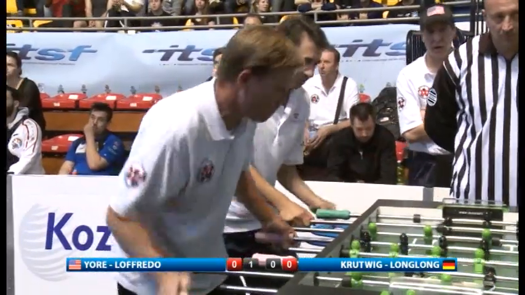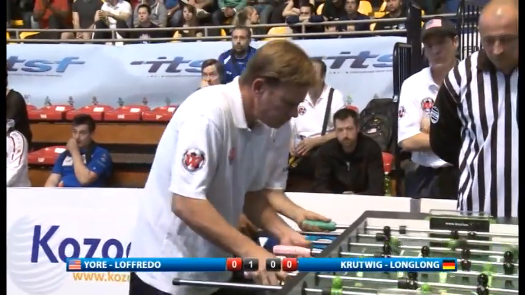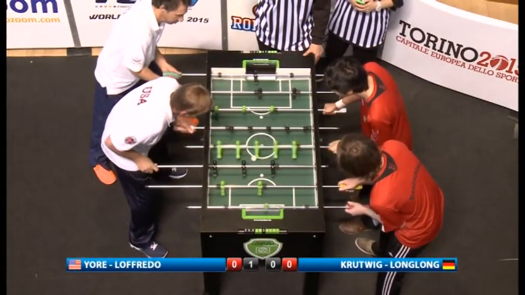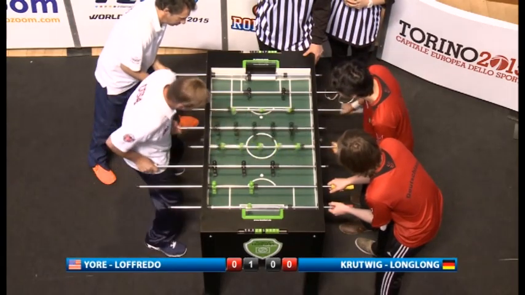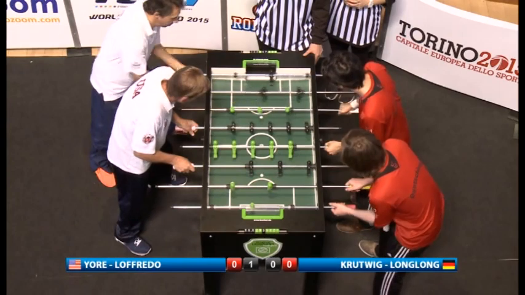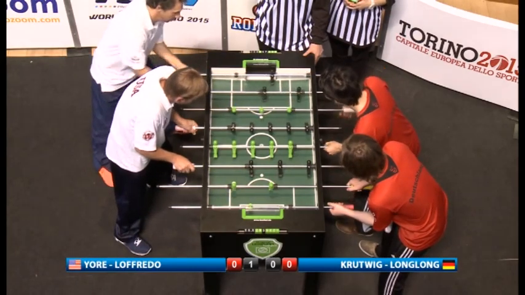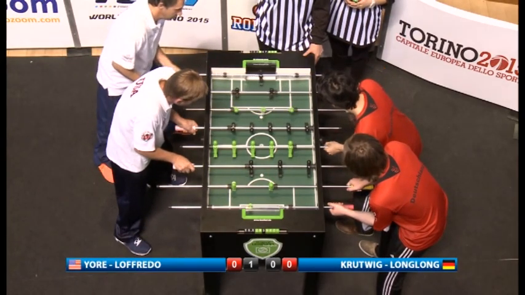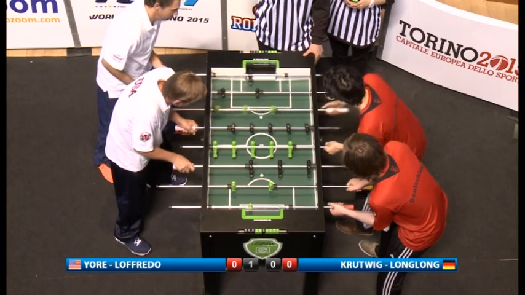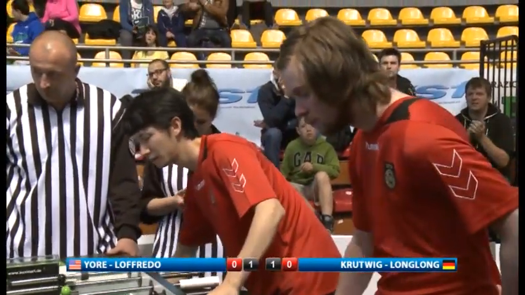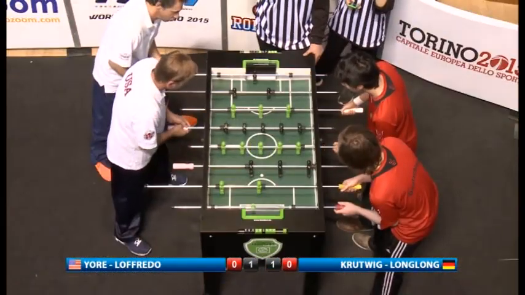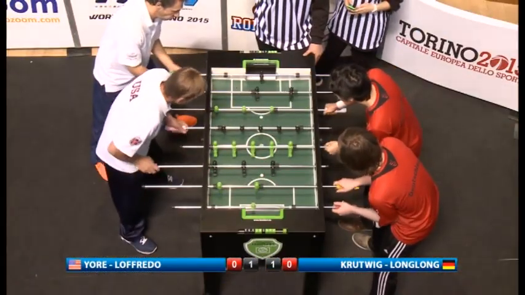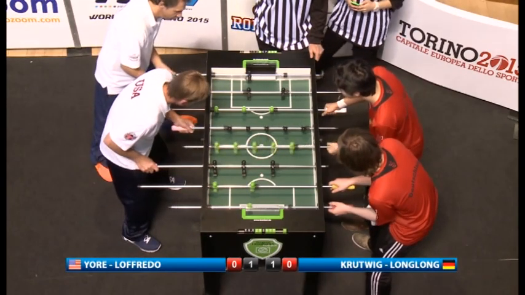Basically, it's the first team to win 7 games as Yor gets the scoring underway. So right now we're at 4-4. And the first team to win 7 would win the match and advance to the World Cup final. And stroking it home here is Long. It's 1-1.